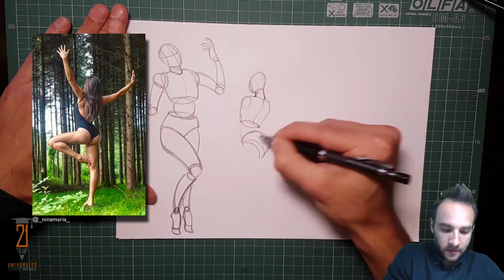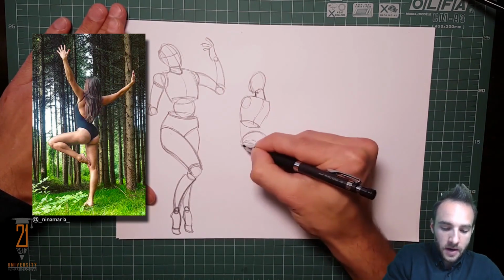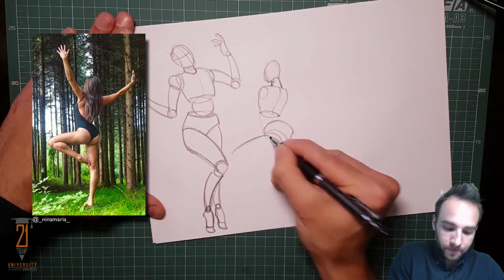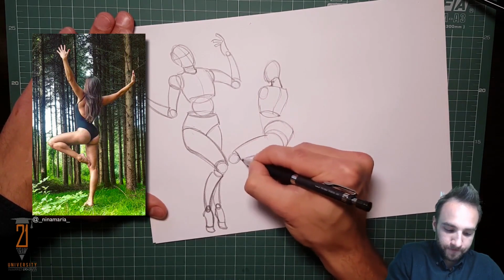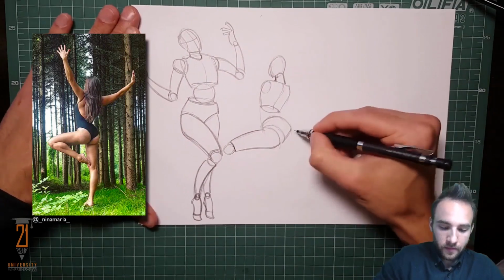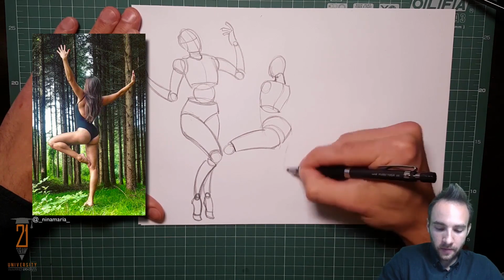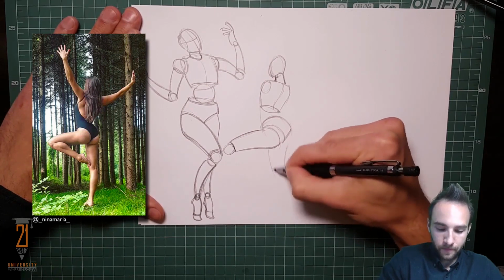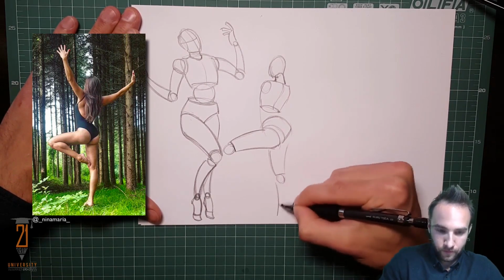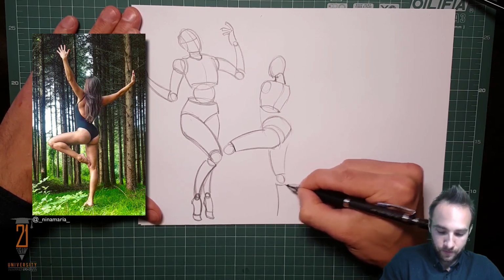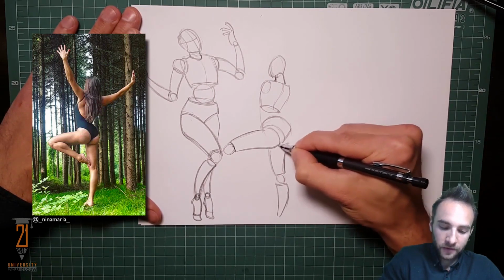Okay, now breaking down, you want to have each part separate. So there's a break over here where the leg does this. And then let's keep on with this side. Okay, so it's going to be in this direction. You can see all these opposing curves that are happening here like this.